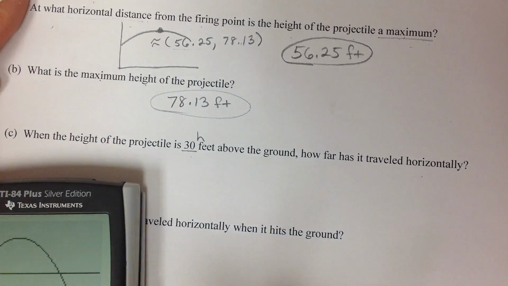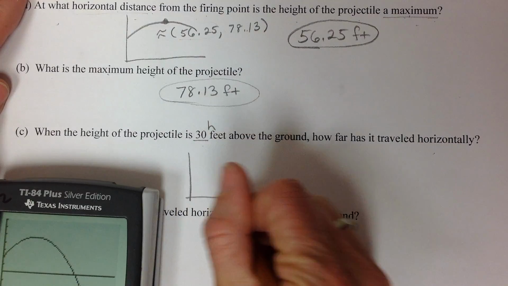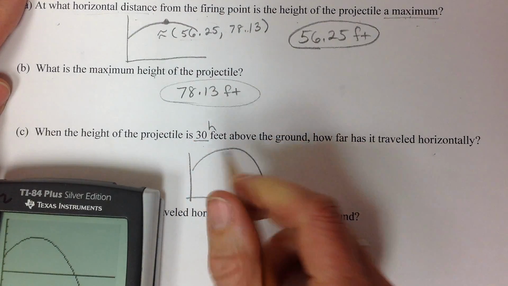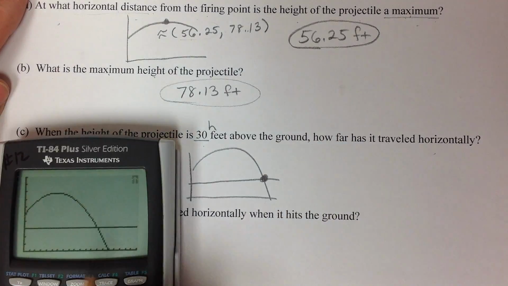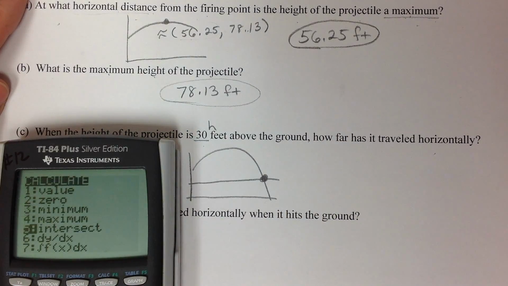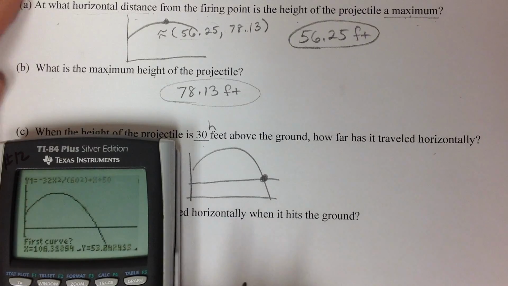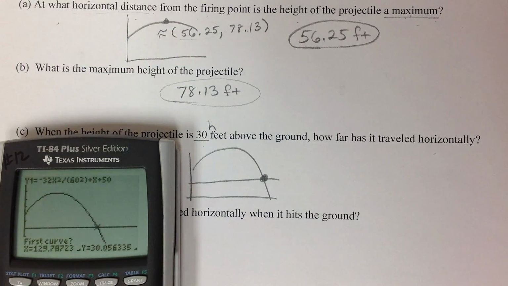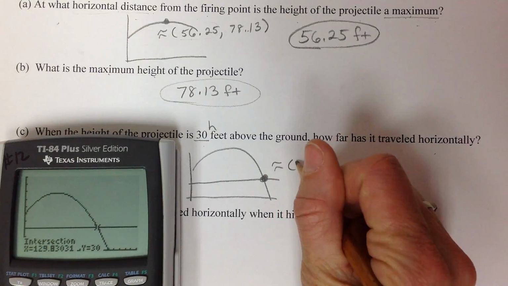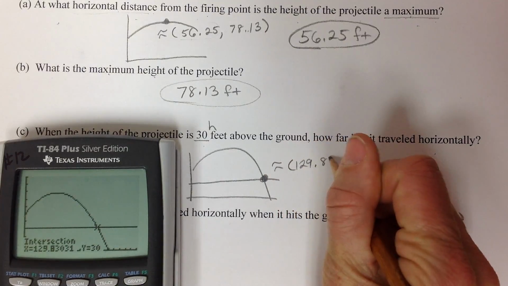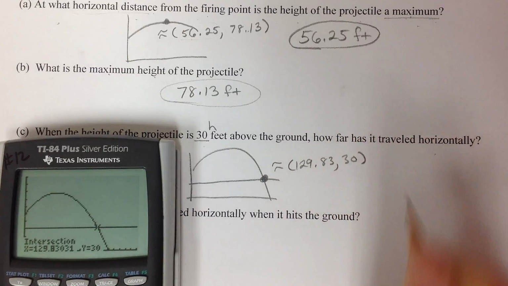Aha, now I can see it. So when I look at the graph, here's my new picture that I'm using. This is the point that I want, the intersection. So I'll use option number 5 on that calc menu. Again, I'm going to approximate. This is about 129.83, and of course the y value is 30.